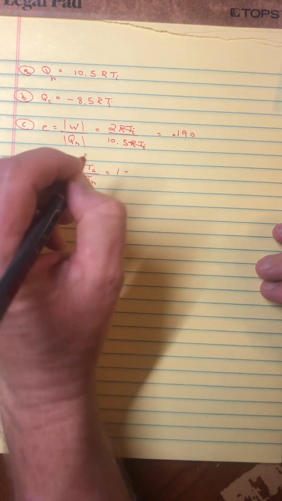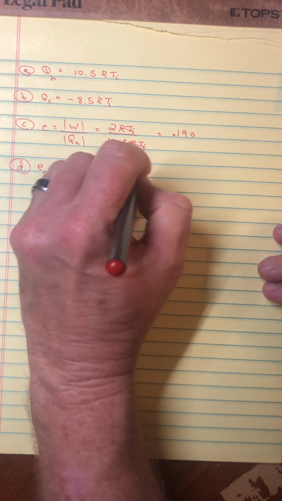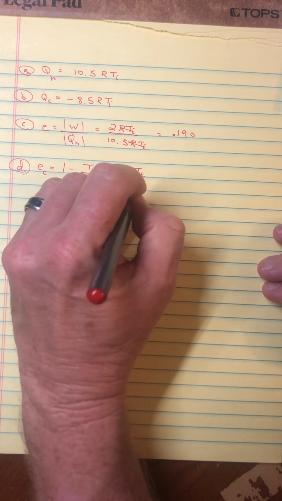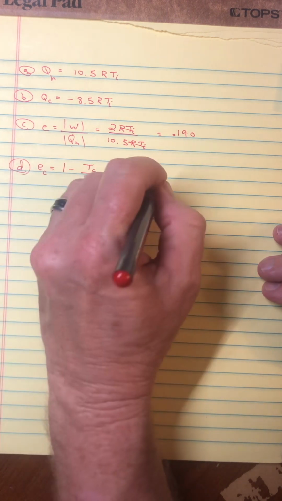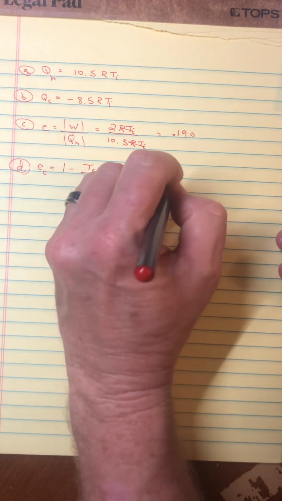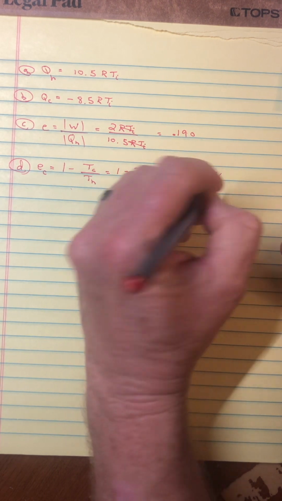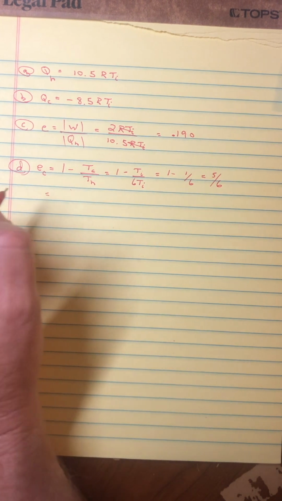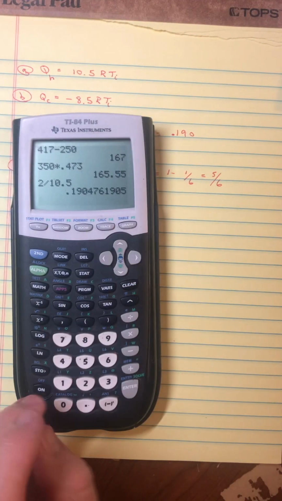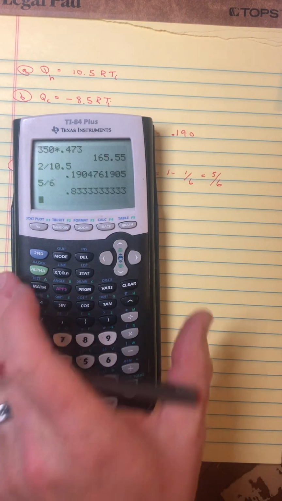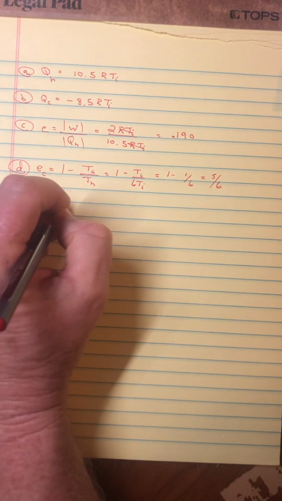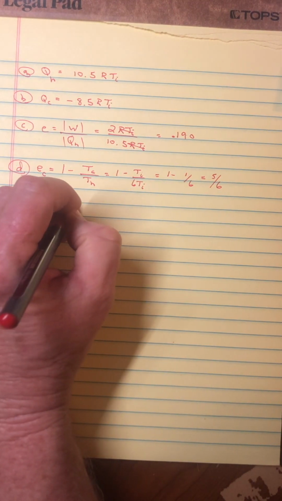And so you'd have 1 minus. And so the low temperature is the initial, and the high temperature is 6 times the initial. So this is 1 minus 1/6, which is 5/6. What's 5/6 in the decimal? 5 divided by 6. 83%.